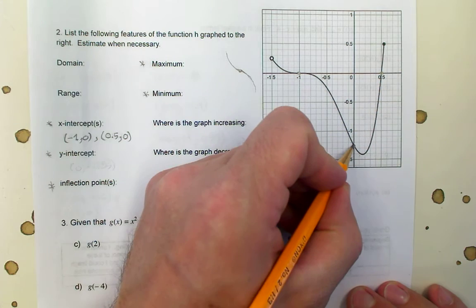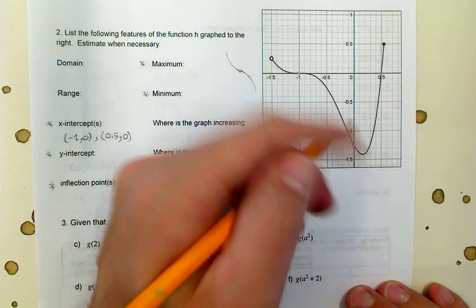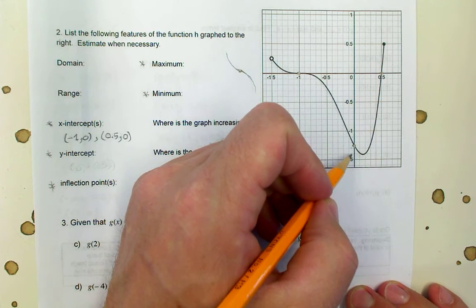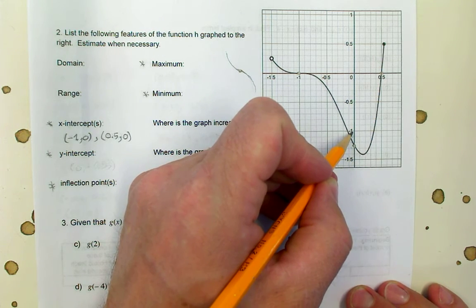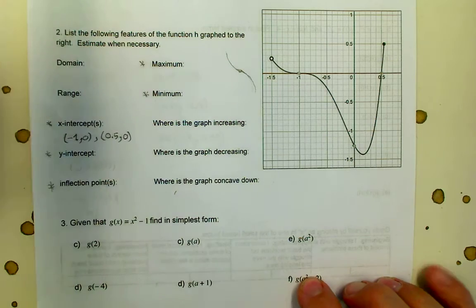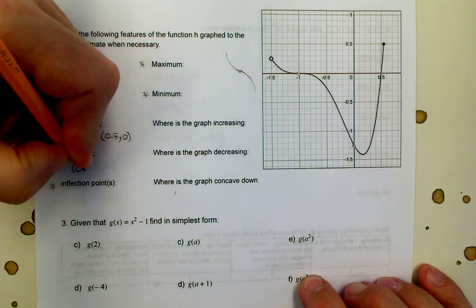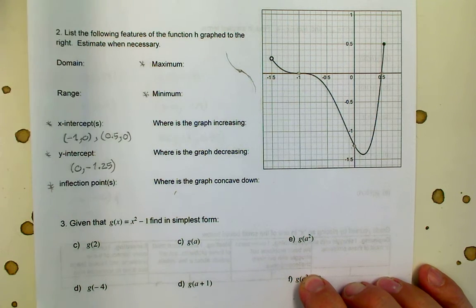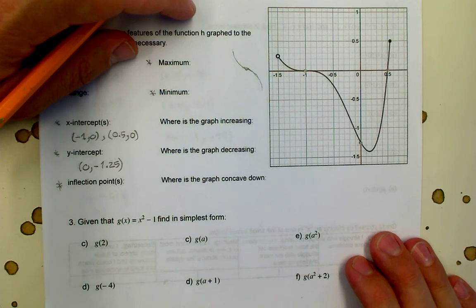The y-intercept is pretty easy. It's right here. We've got to do a little work with our scale, noting that each box is worth a tenth. So this is -1, negative 1.1, negative 1.2, and about negative 1.25. So my x value is 0, but my y value is negative 1.25.